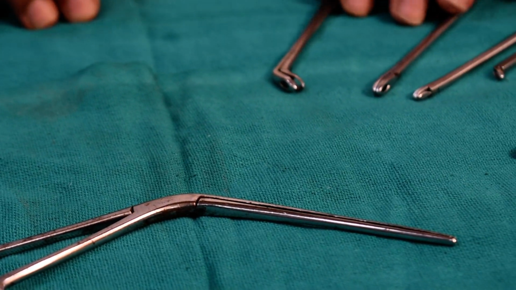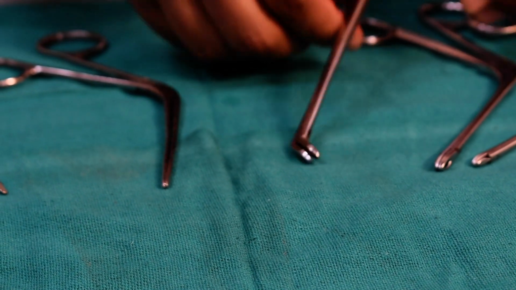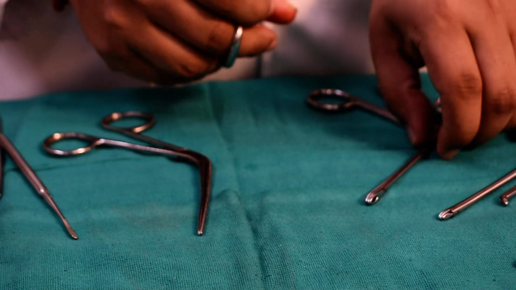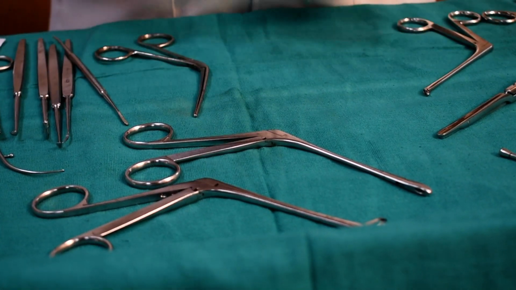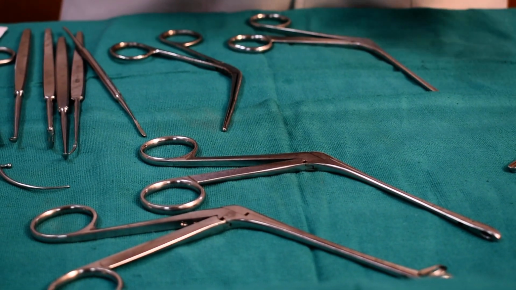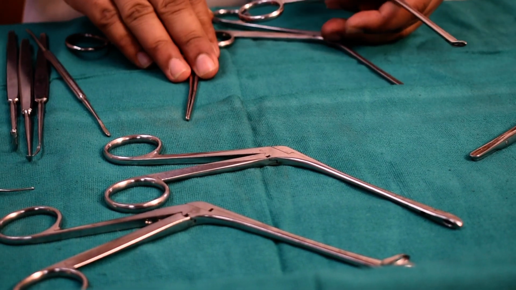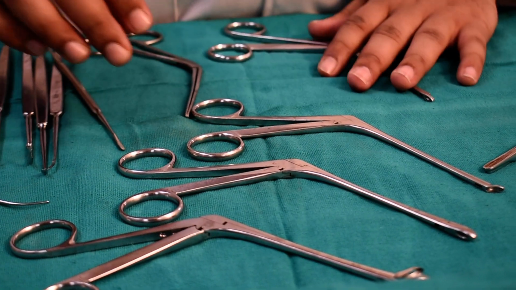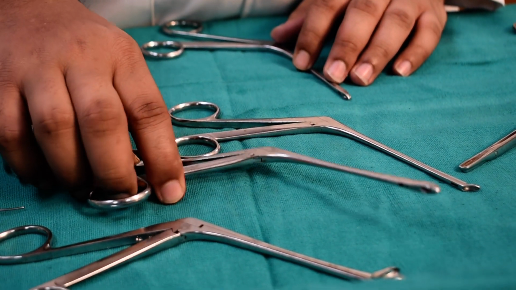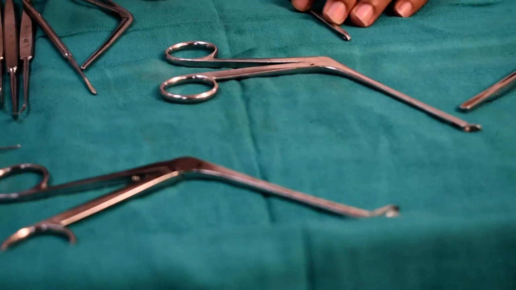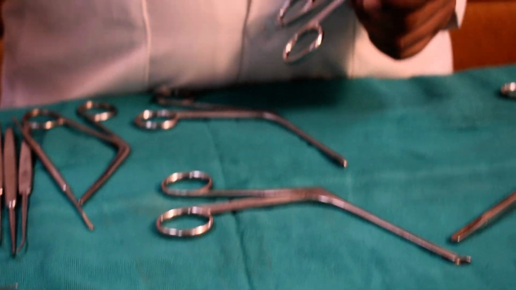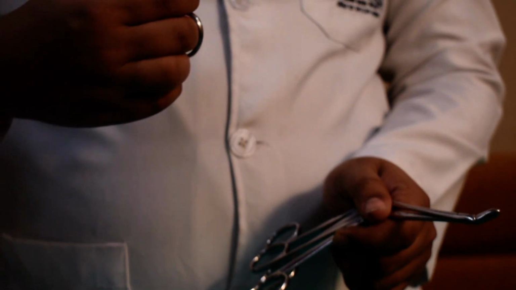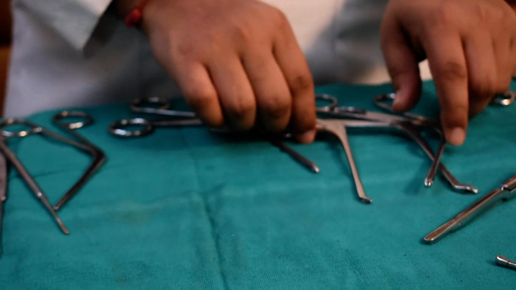These are very common instruments which we use in FESS. So I'll keep it at that. Now these are Blakesley forceps, for removing something without cutting. This is the straight Blakesley, and this is the upturned Blakesley, adult size. It also comes in pediatric size. And this is the through-cut for cutting some tissues.